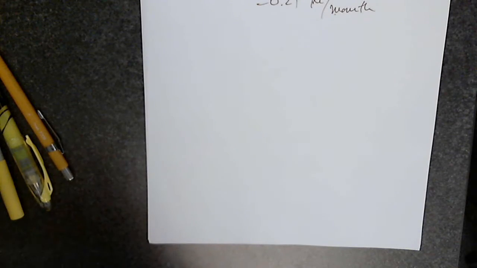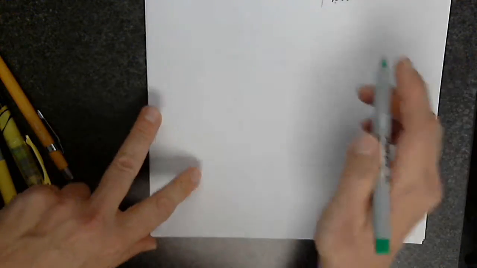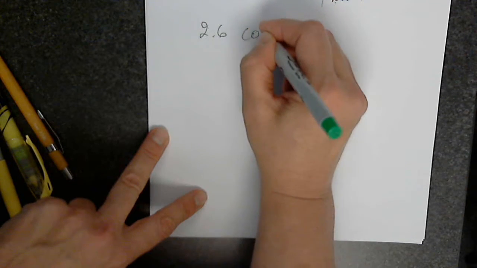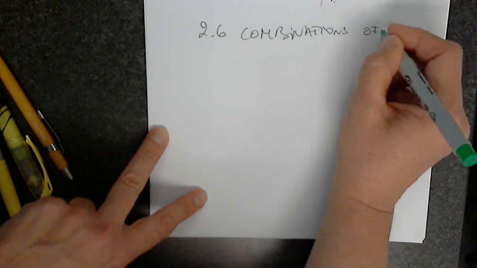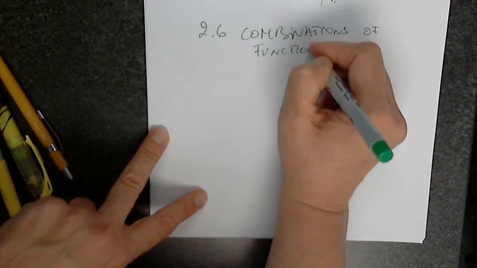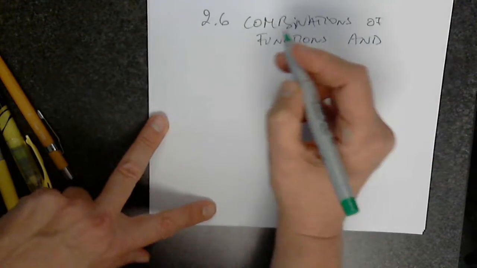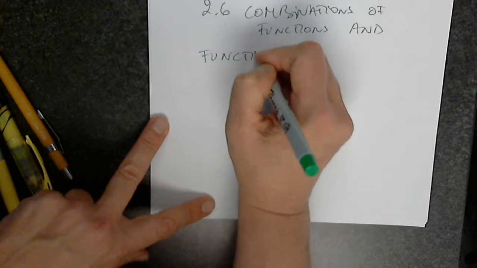Okay. I would like to discuss a topic from the previous course. In the book it's called combinations of functions, but it's basically algebra of functions. I'm going to call it combinations, so 2.6. Combinations of functions and function composition.